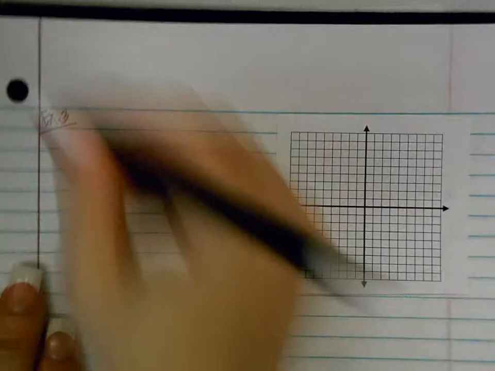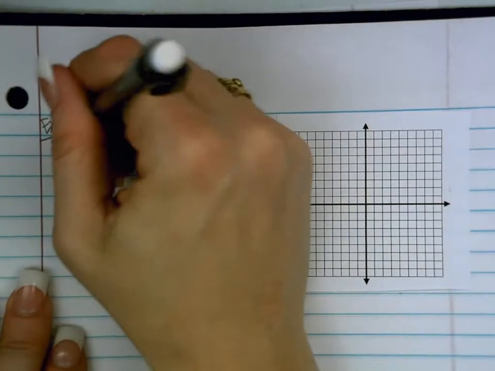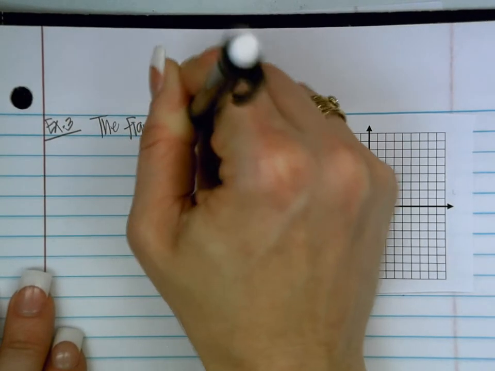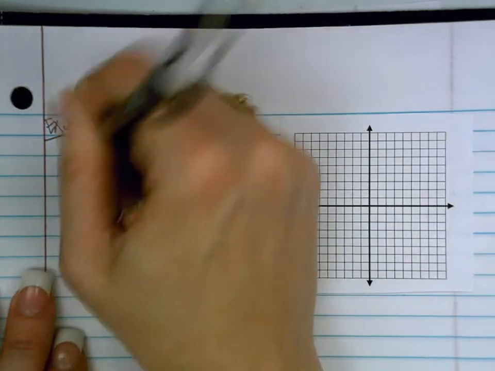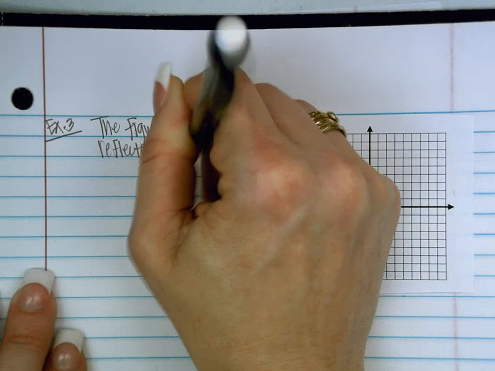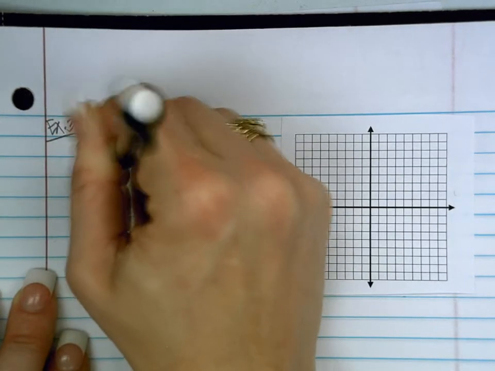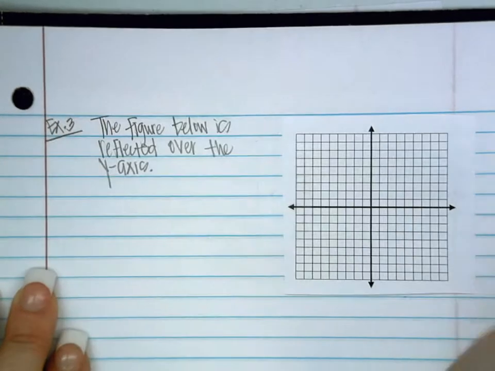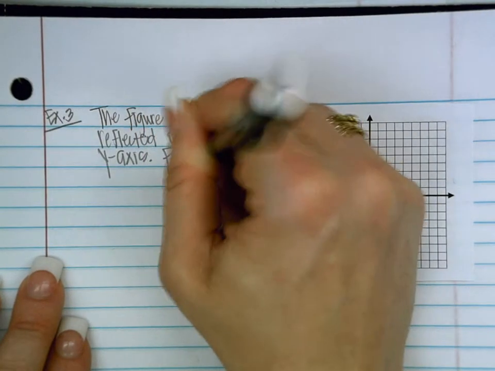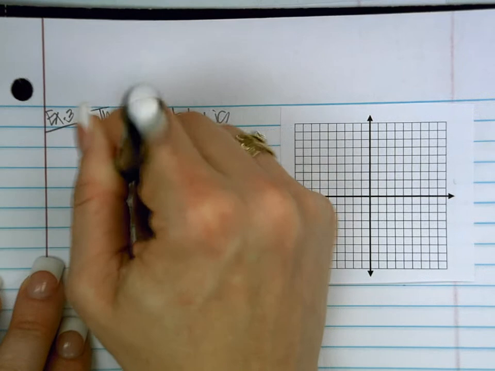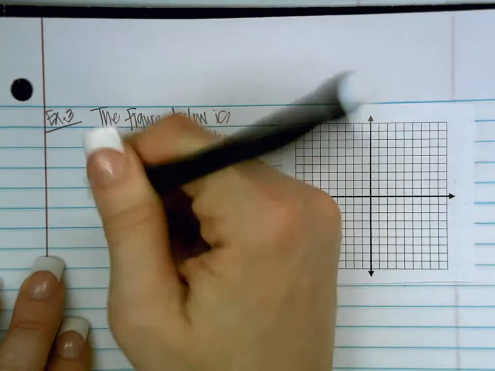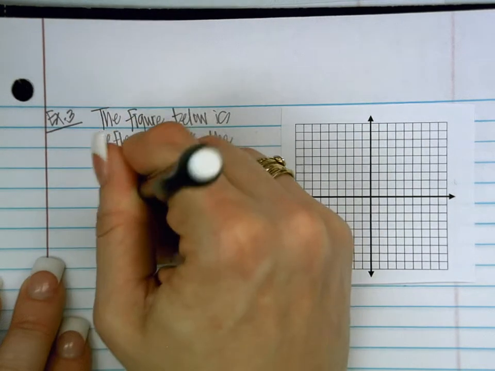Okay? So, I'm going to tell you the figure below is reflected over the y-axis. Find the coordinates of A prime and B prime.